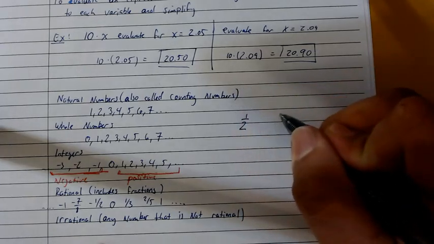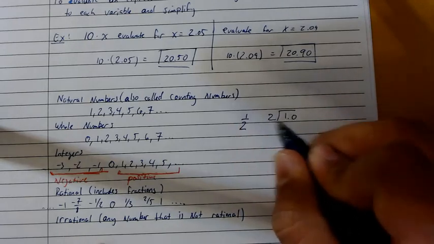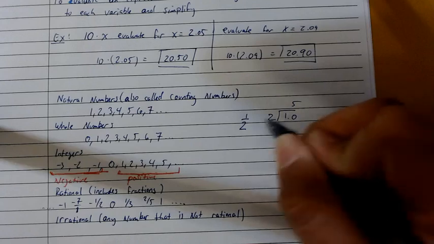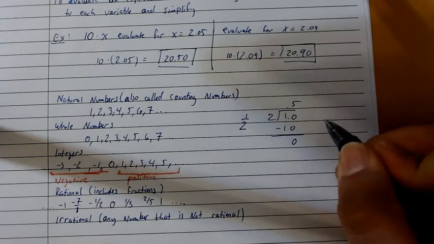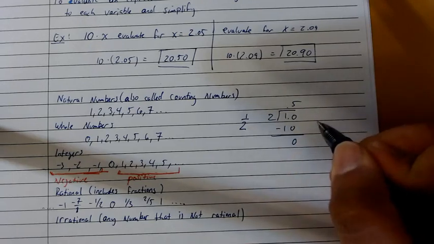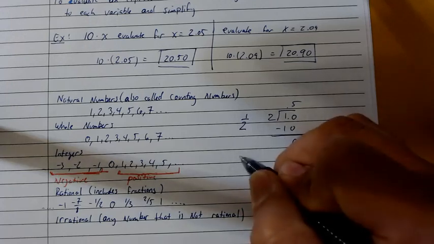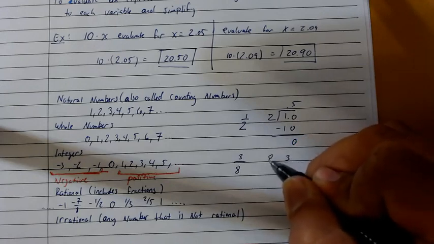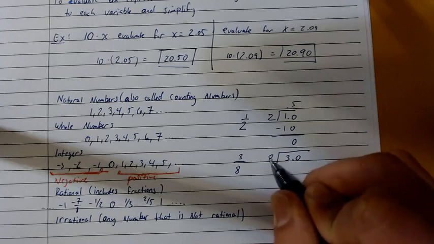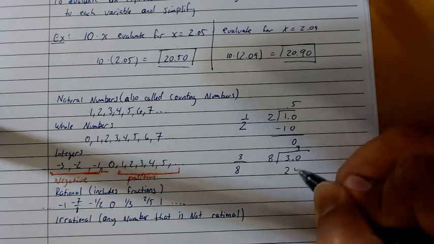So 1/2, well, let's see, that's 1 divided by 2. Put a decimal, put a 0 there. 2 goes into 10 5 times. 5 times 2 is 10, and there's no remainder. Okay, so 1/2 is equal to 0.5. Let's try a different fraction. Let's say 3/8. Okay, so 3 divided by 8. 8 goes into 30 3 times. 3 times 8 is 24.